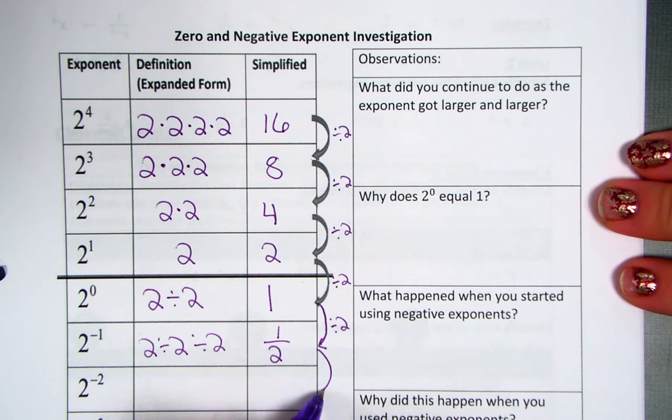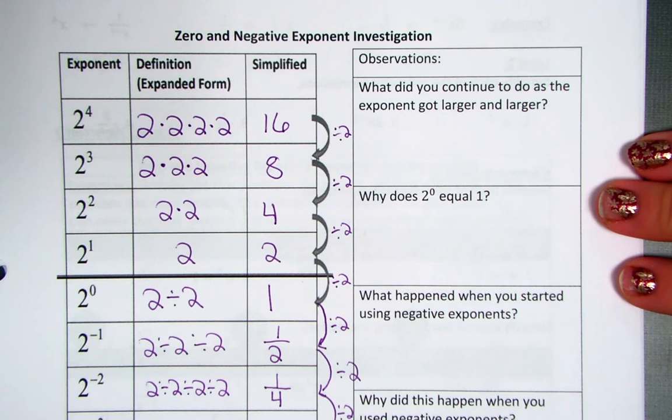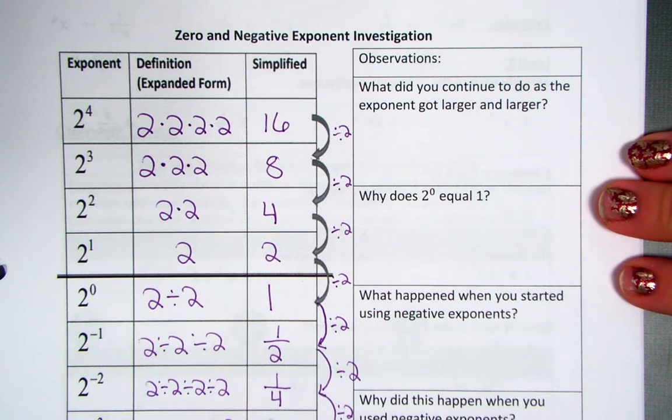We're going to divide by 2 again. 2 divided by 2 divided by 2, and then we're going to divide by 2 one more time. So 3 of the 2's gave me 1/2. Divided by 2 gives me 1/4. We're going to divide by 2 again. So we had 4 2's being divided. And we're going to divide by 2 again. We know that this part is 1/4, so dividing by 2 one more time would make this 1/8.